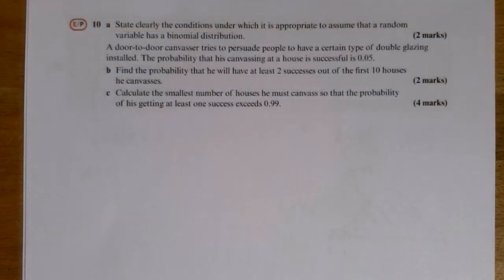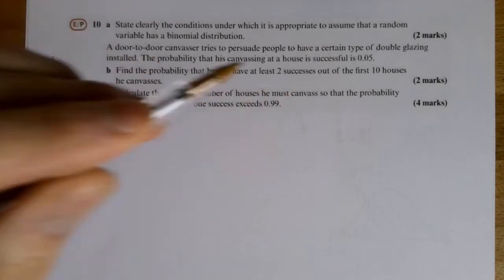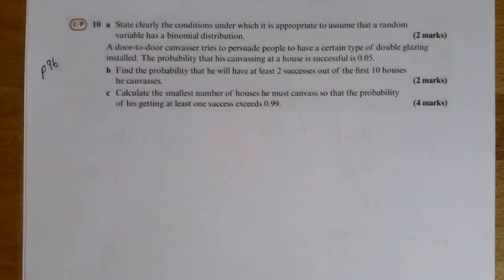Okay, a second question on the same page, page 96. Back a question actually, question 10. This is an example of a backwards one, an inverse one, but it's different to the ones we did the other day. I think this is really, really tricky. So firstly, you've got to state the conditions for a binomial. Those are the 4 conditions. That's a nice, easy 2 marks, hopefully.